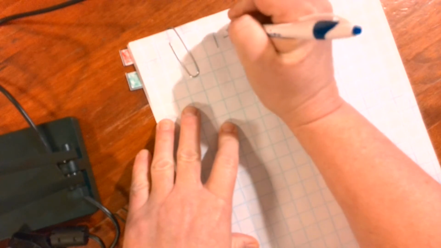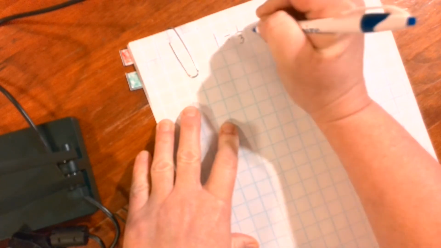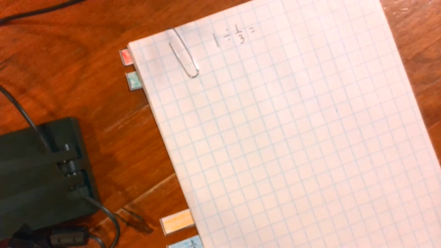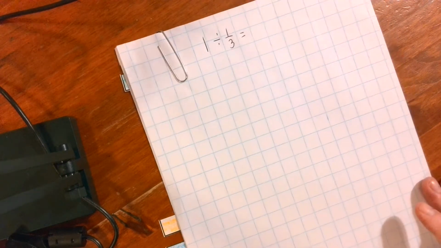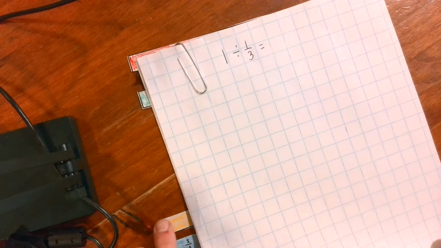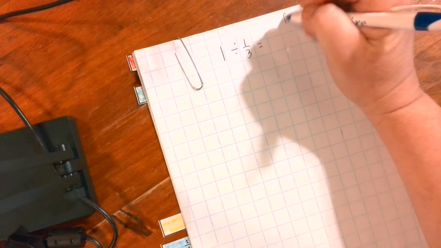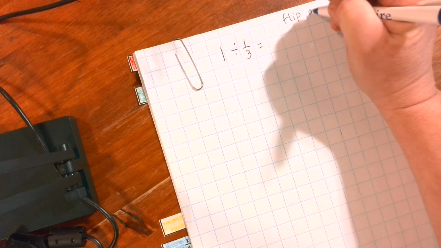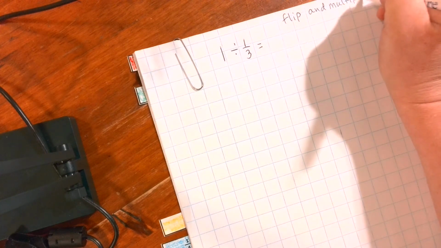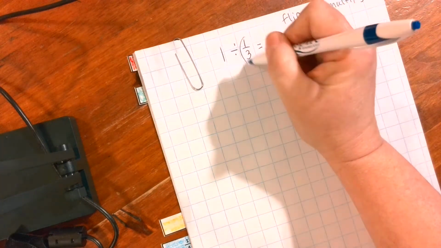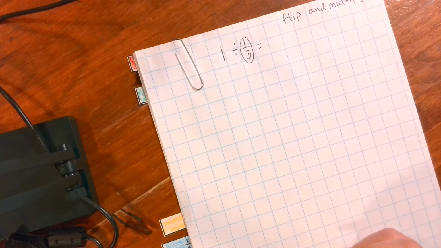We have a whole divided by a third. And there's a phrase that I'm going to be saying over and over and over again for the next 5 days. You know how I am. I'd like to teach you a phrase because then you hear it in your head whenever you get to these problems. Our phrase is going to be flip and multiply. So the one you're going to flip is your second number.